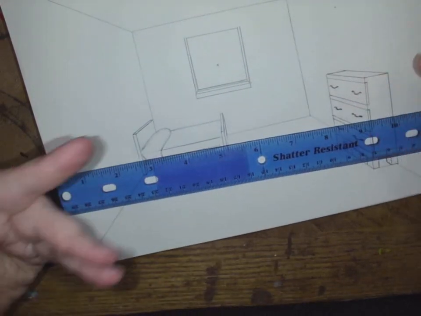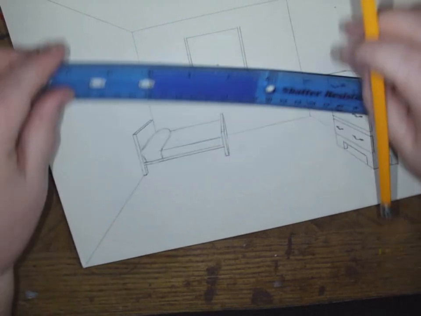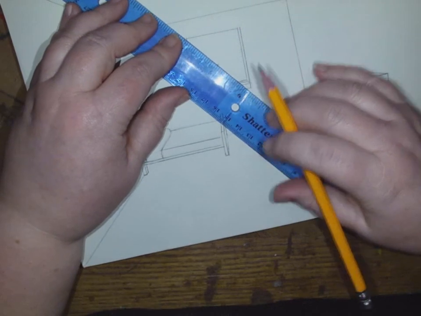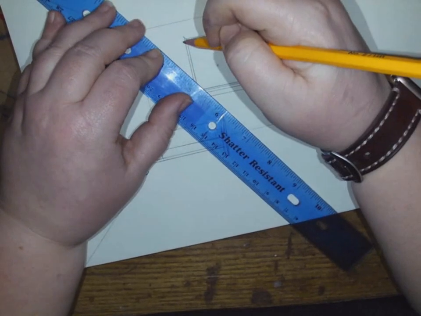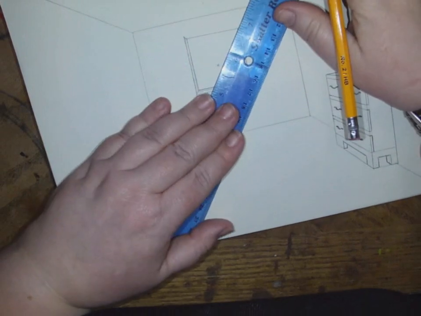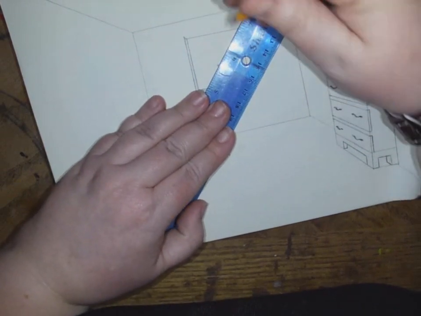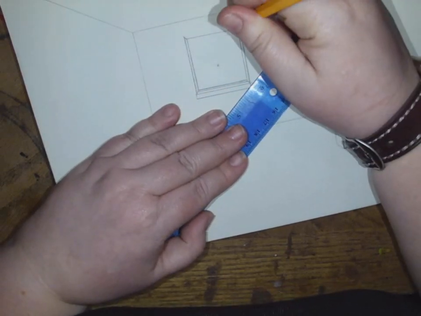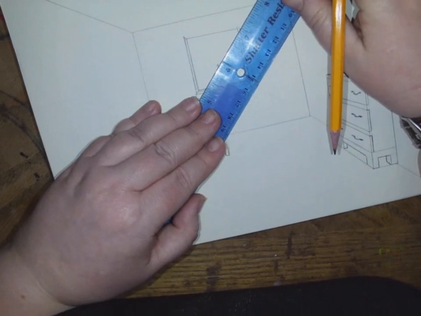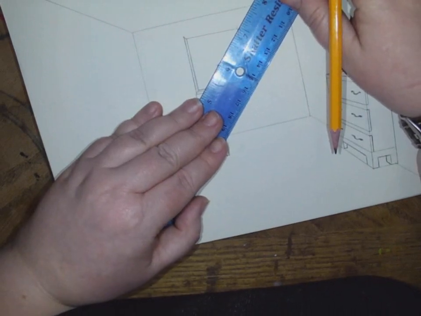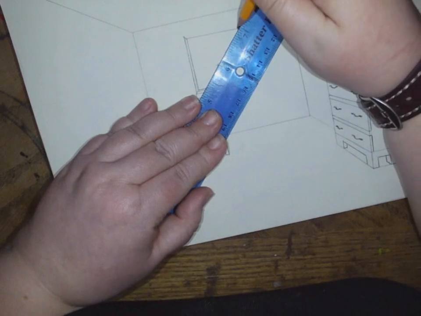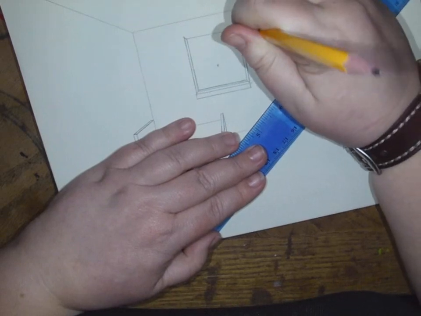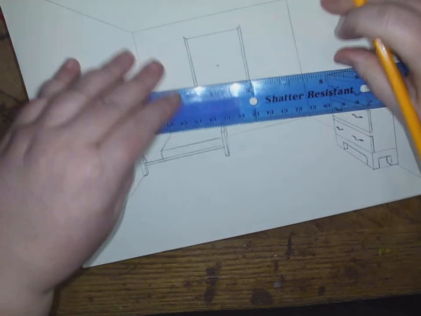Okay. Alright, so getting the look of the window frame. Again, it's got to go. That's not quite the corner. Make sure my pencil tip is on the corner. Here we go. Alright, and I'm going to connect that.